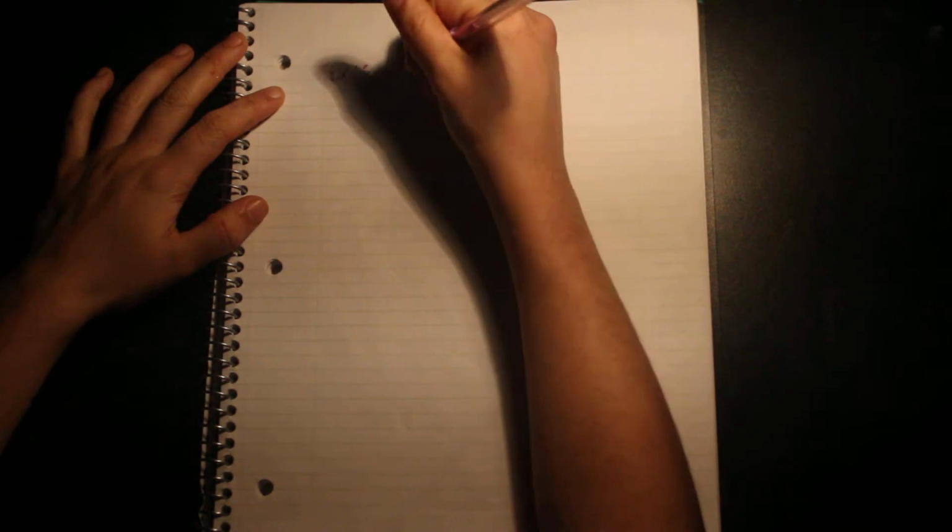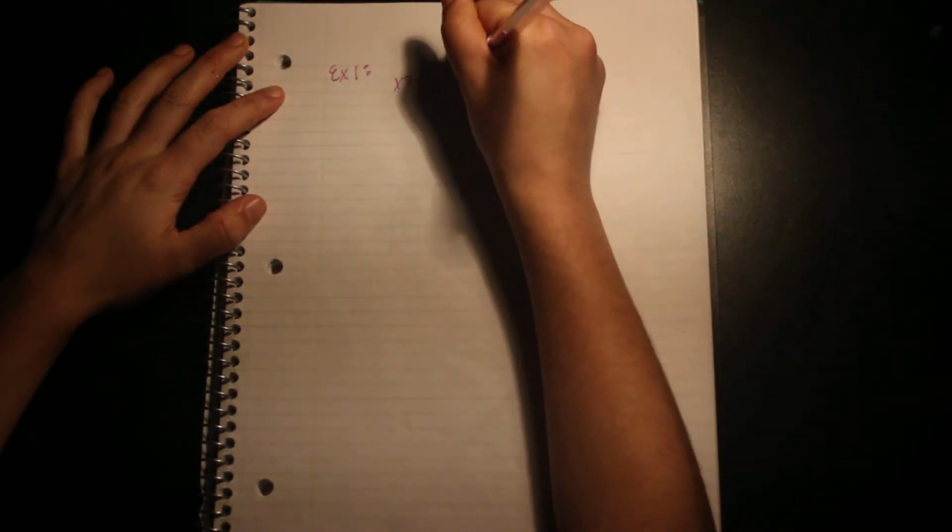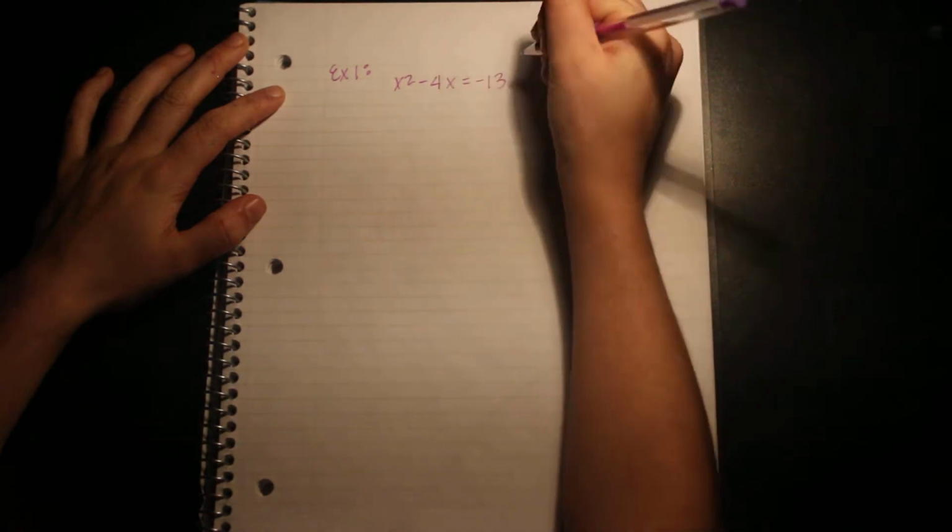Let's go over some examples. Example number 1. x squared minus 4x equals negative 13.